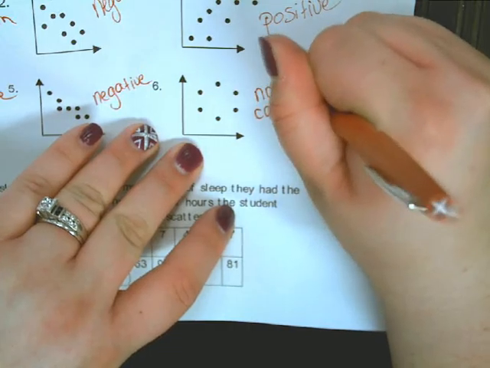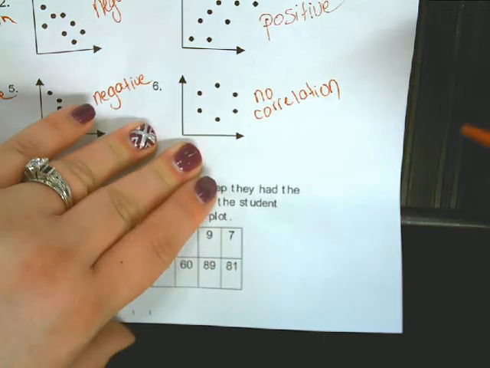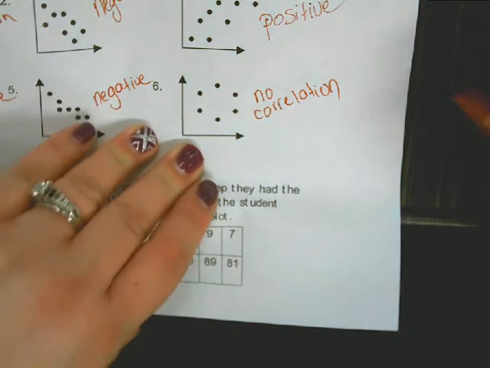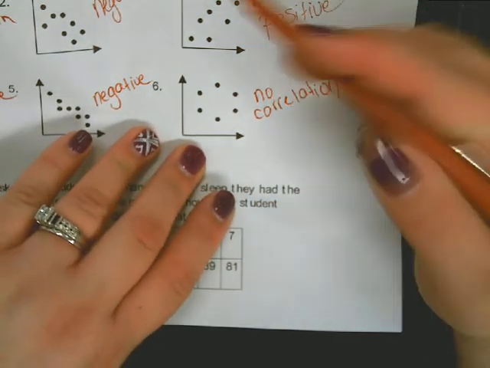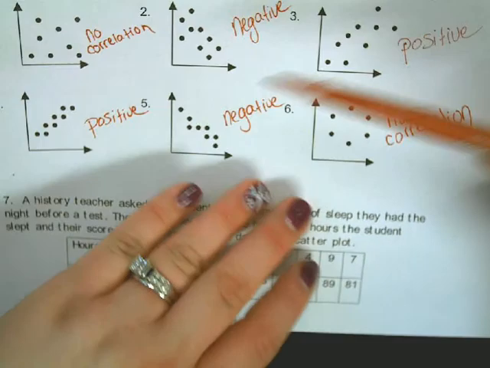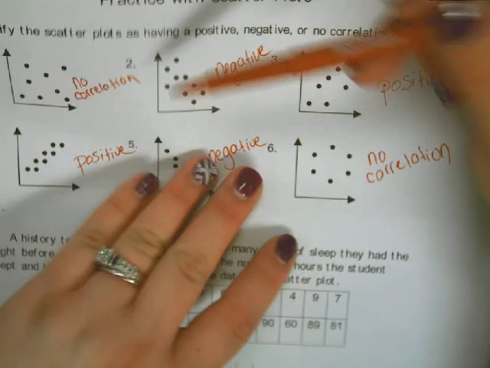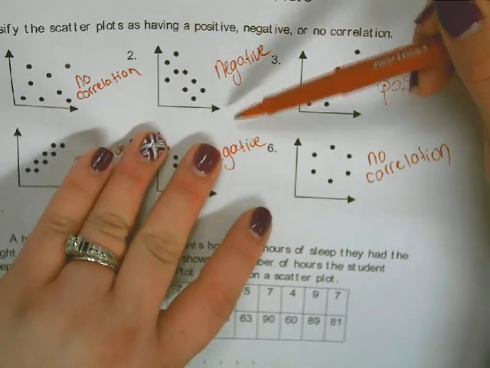Okay, so on your worksheet today, it is a front and back 20 questions. You have to identify, is it positive, negative, or no correlation. Okay, so if the dots are going up, it's going to be a positive. If they're going down, negative. If they're kind of scattered, no correlation.